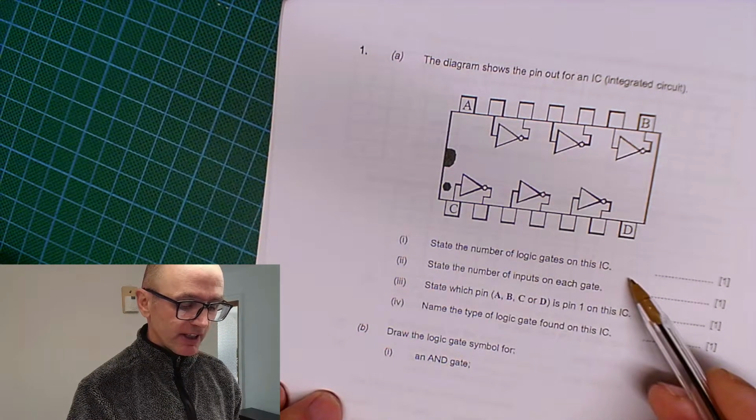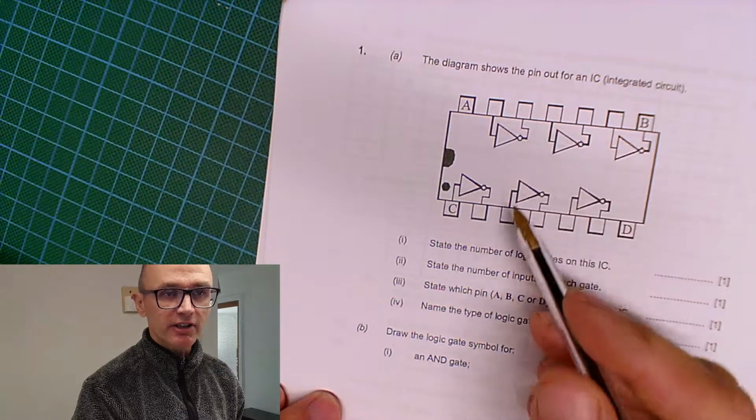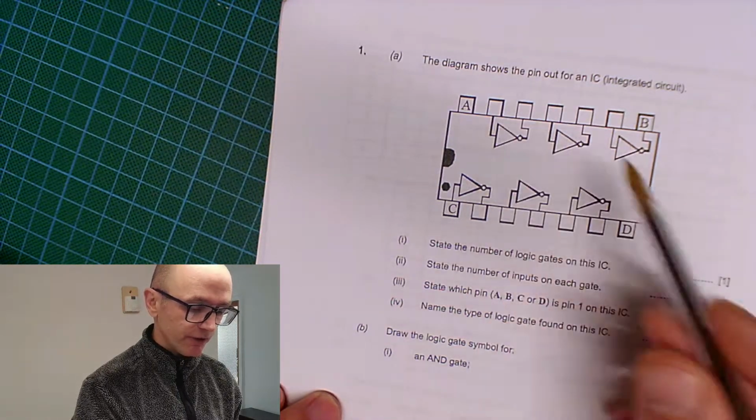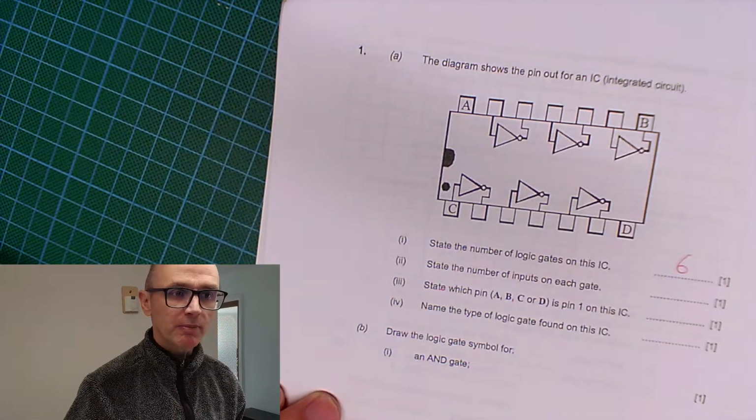State the number of logic gates on this IC. So there are 6 gates: 1, 2, 3, 4, 5, 6. It's only worth 1 mark.